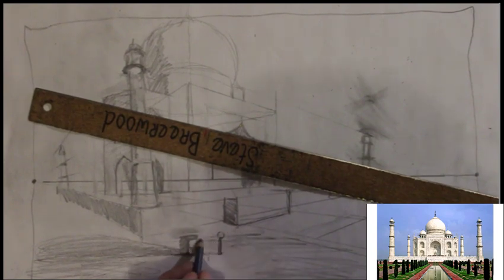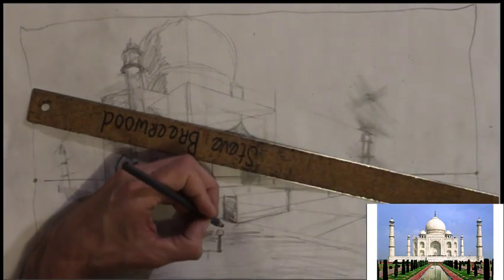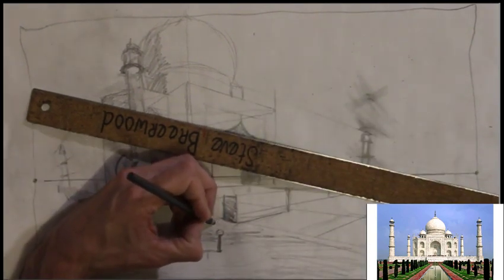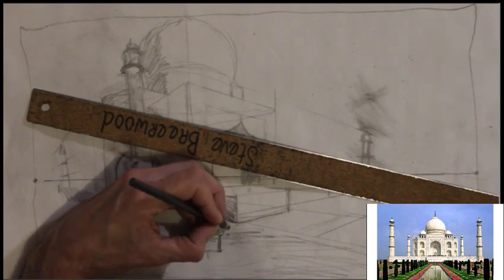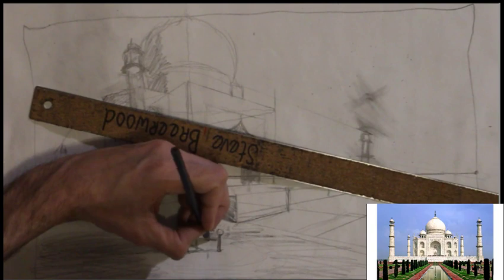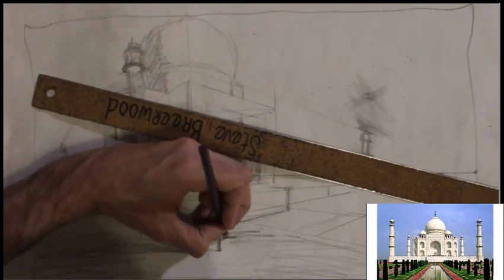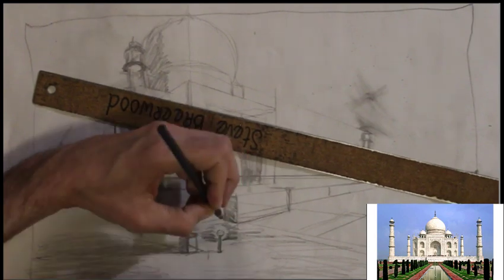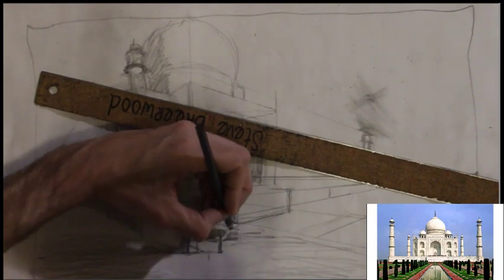Notice how close the shadow comes to the light source. That's a good excuse to create a halo around my light source, so it feels like maybe there's some air in the space.